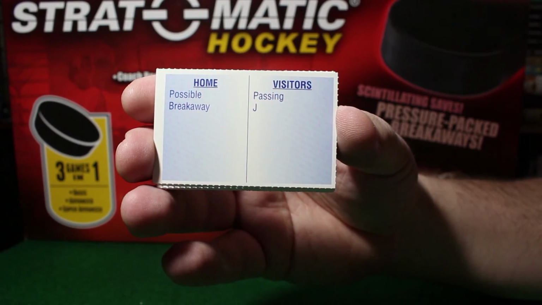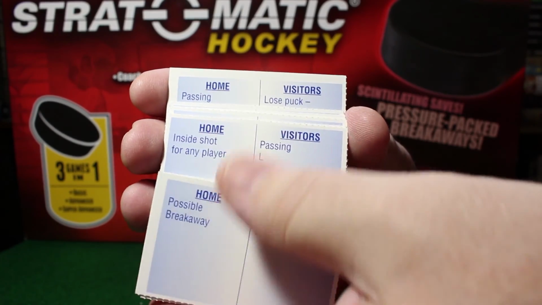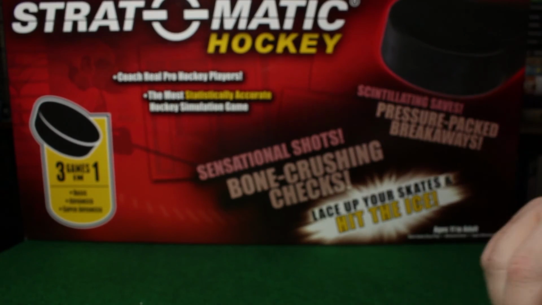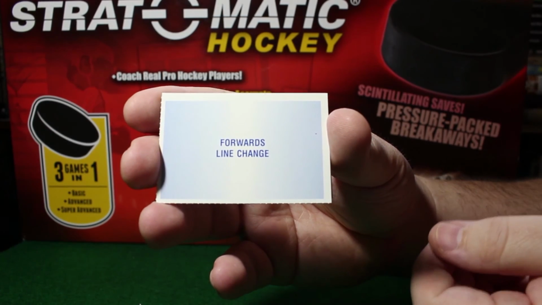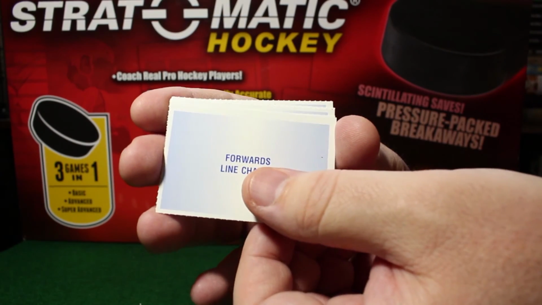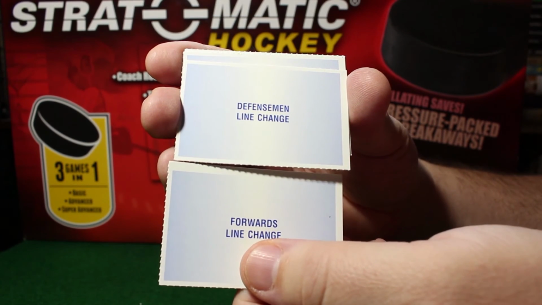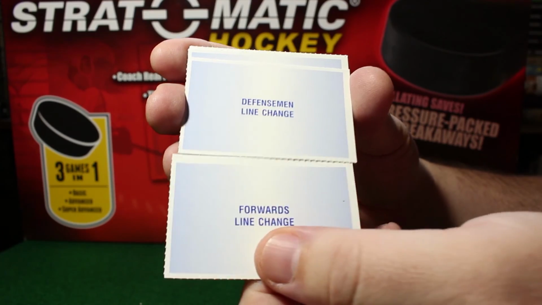The basic action deck is the mechanic that drives gameplay in Strat hockey. It's comprised of 30 cards, each with a home and visitor section, and is used to determine the action of the team with the puck. The basic action deck is also used as the catalyst for line changes, and is essentially the game clock. Once the 30 basic action cards are played, the period is over.